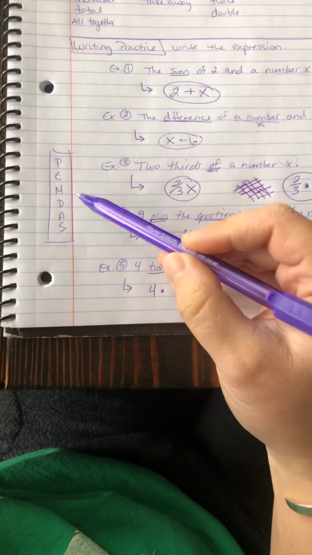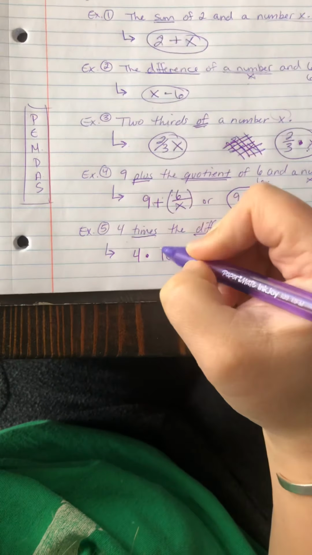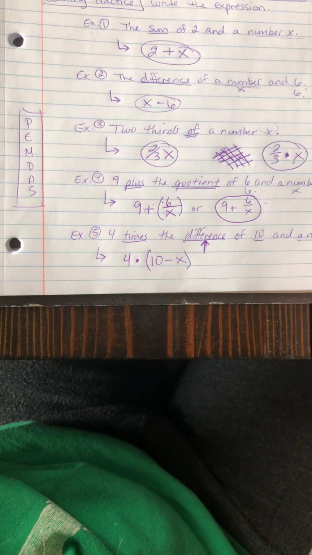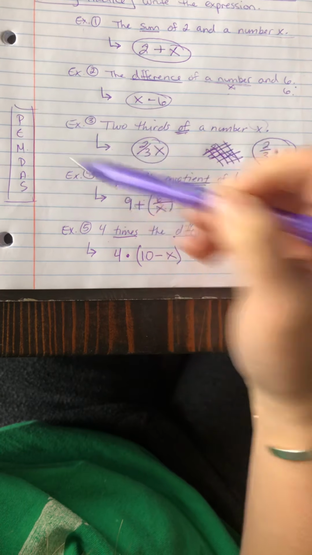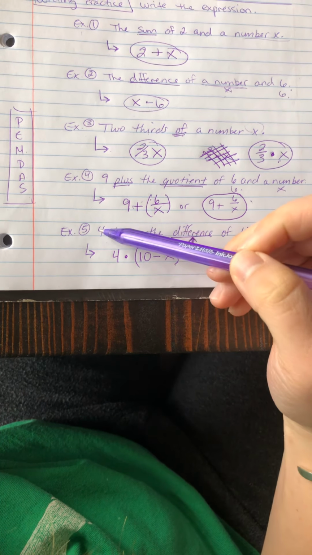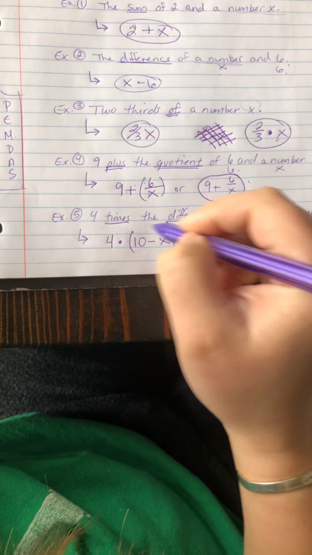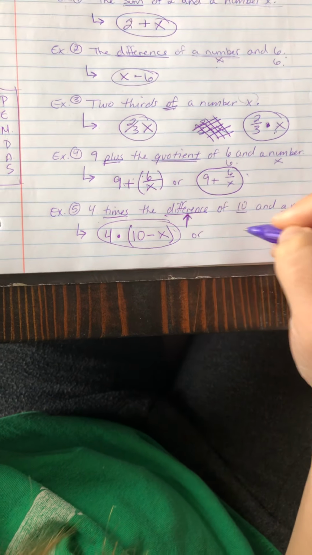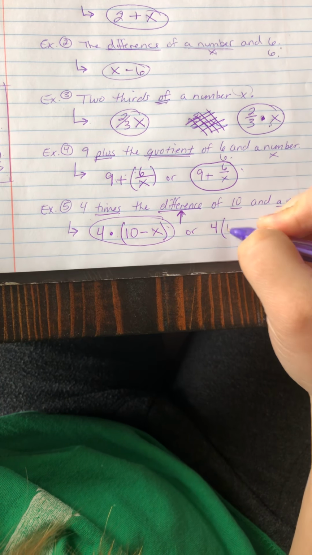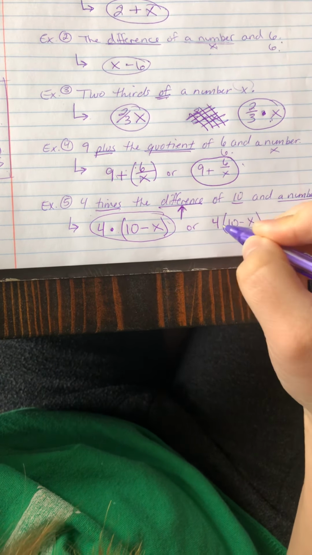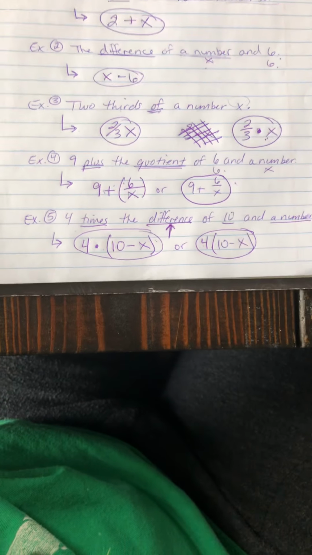Well, our order of operations tells us multiplication comes before subtraction. So what do I need to do? I need to put parentheses around it. That automatically puts this up at the top, which means we're first going to find the difference, then do 4 times that difference by multiplication. So this is correct, or you can get rid of this little dot, because if you have 4 right by that parentheses, it automatically means multiplication as well.